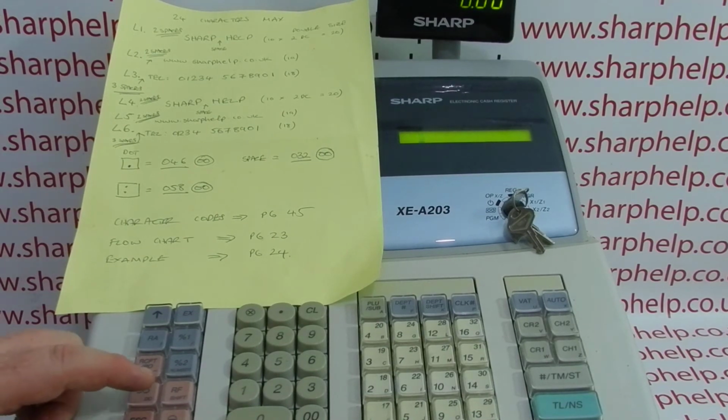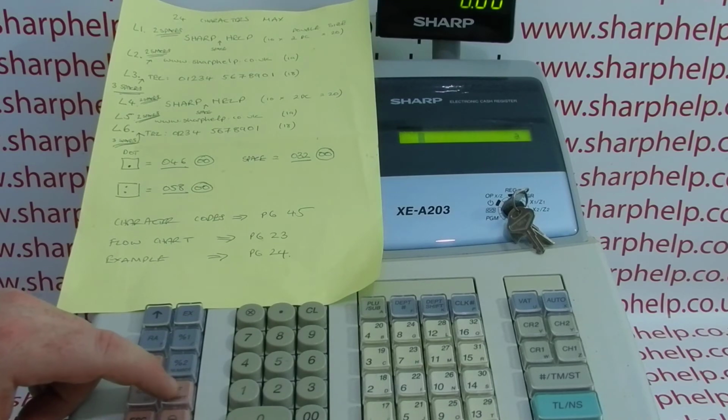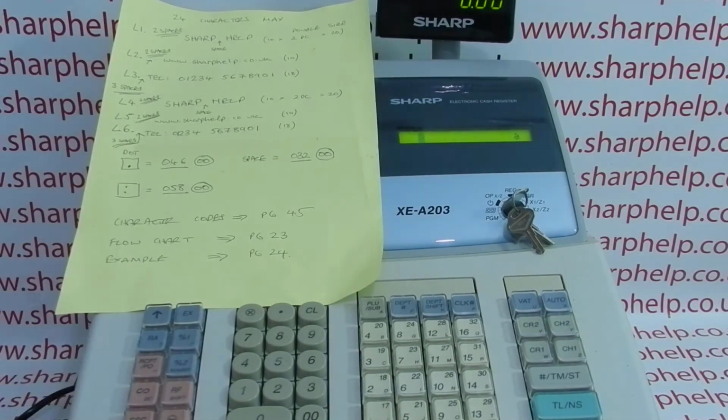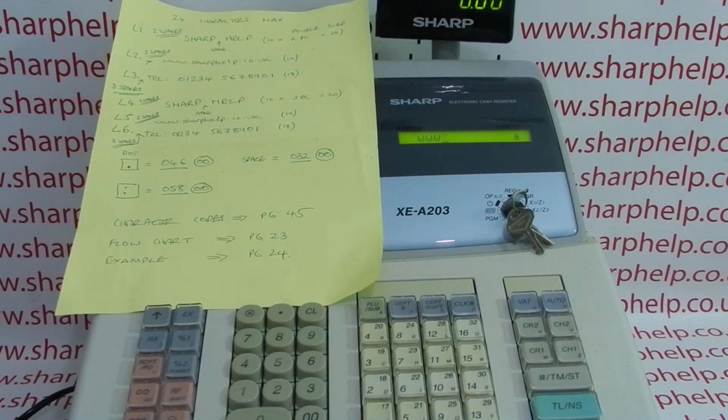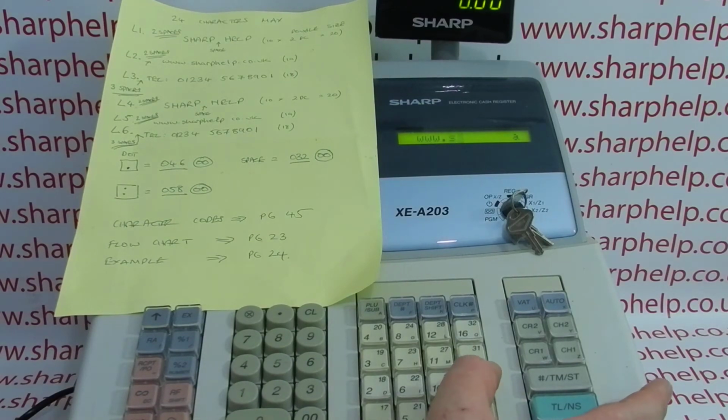To get lowercase letters you press this shift button here, RF shift it is on my machine, and a little A appears on the screen confirming that it's in lowercase, so we can pop in www. To get the dot, the code is 046, which again I've got from the character code chart, and then we can type in the rest of the website.